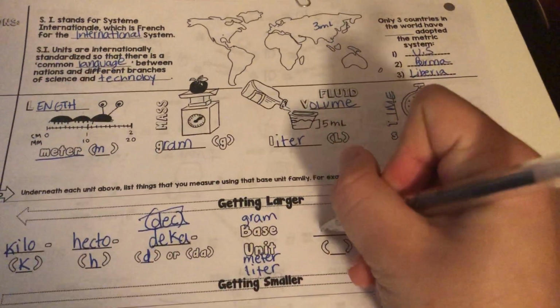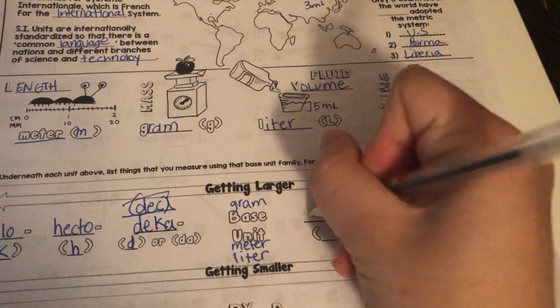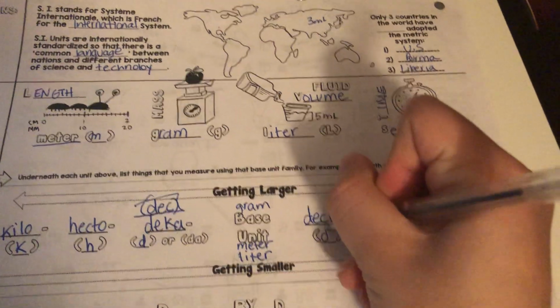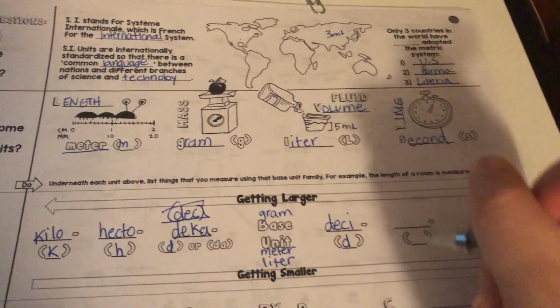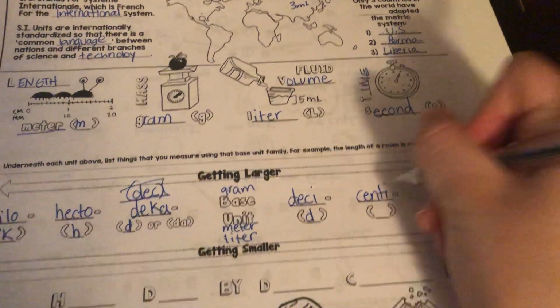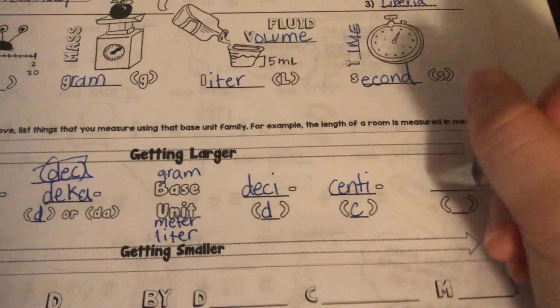So the base, then we have, oh, you know what? Yes, you were right. It is decimeter, which is just D. We've got centi, so I'm sure you've heard centimeters. It's on a ruler. Look at a ruler every now and then. Make sure you know how to measure.